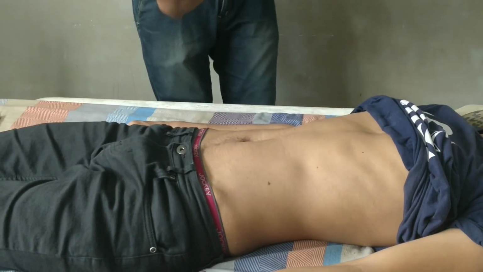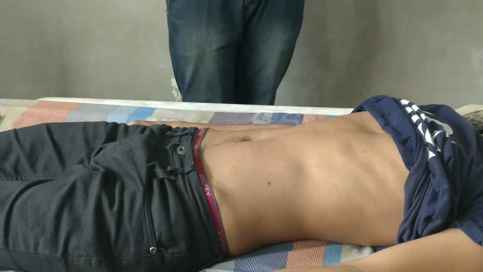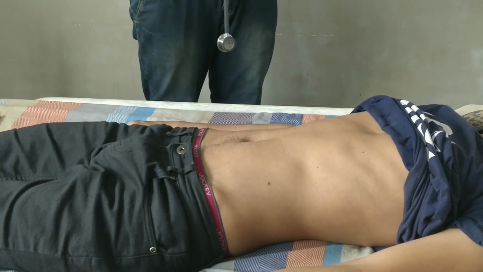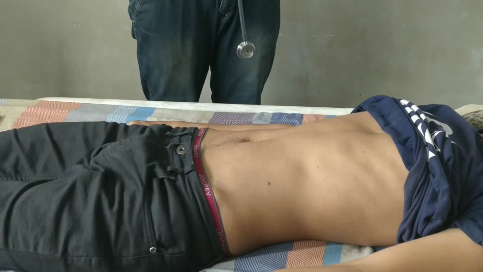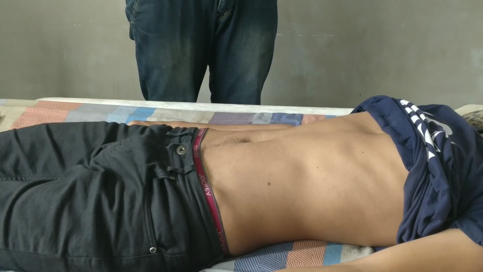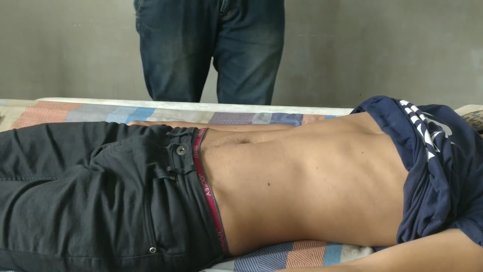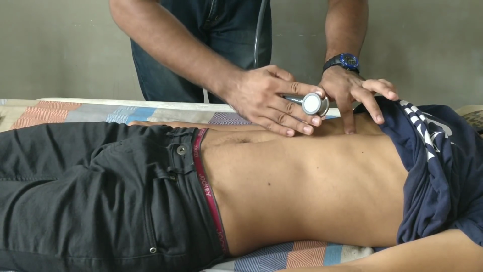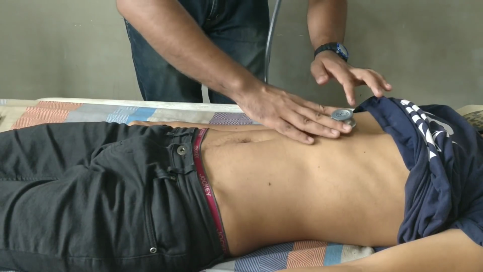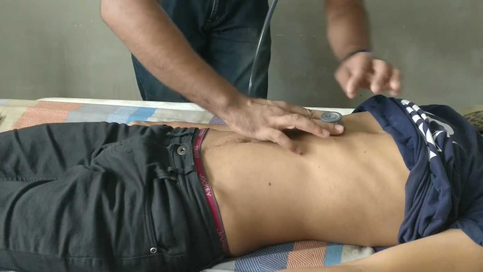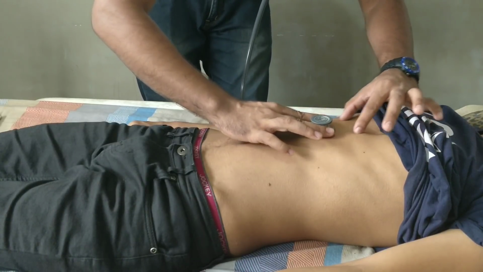So upon auscultation there is no friction rub of the spleen and liver, so it seems that there is no hepatomegaly or splenomegaly. Now I will auscultate for the aorta and arteries. So the aorta is in the epigastrium area. So you will place your stethoscope between the costal margins.